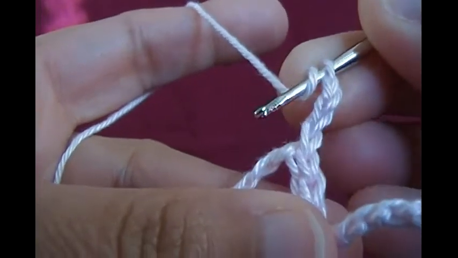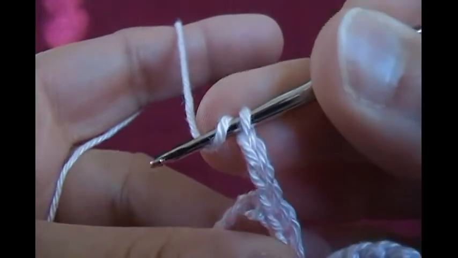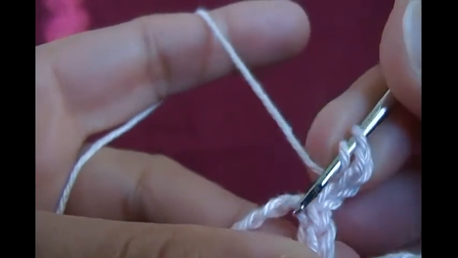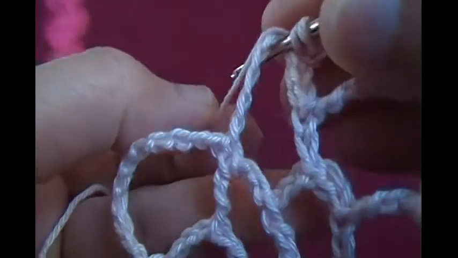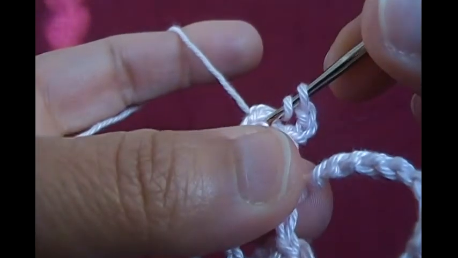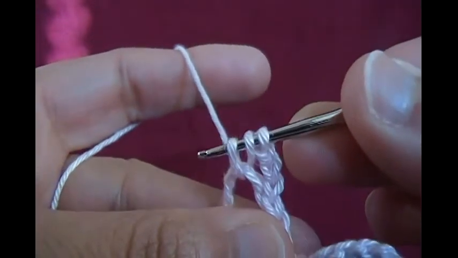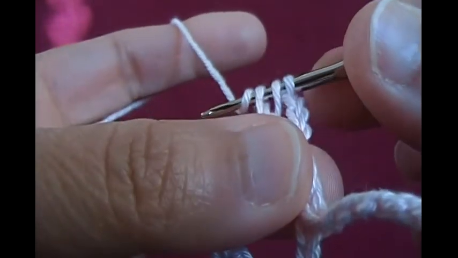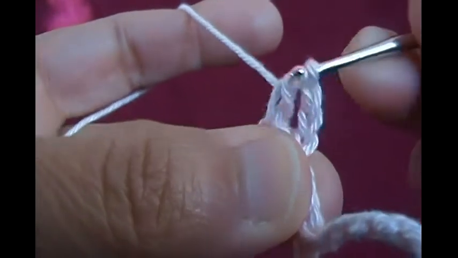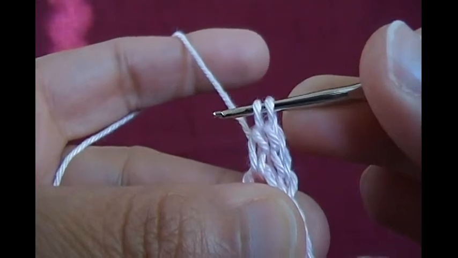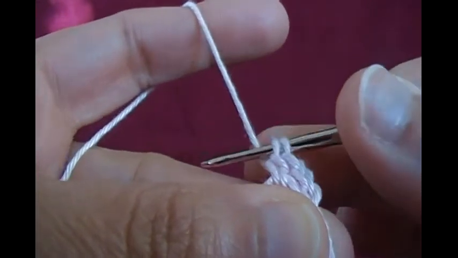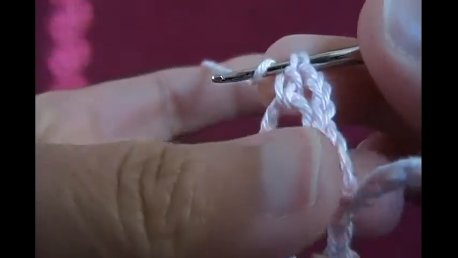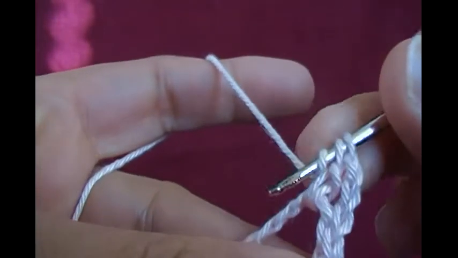So to make a petal, see, I got 2 loops on the hook. Insert the hook in the space, bring the yarn. So now I got 3 loops on the hook. Bring the thread through first 2 loops. Now I got 2 loops on the hook. Keep those 2 loops and yarn over. Now I got 3 loops on the hook.